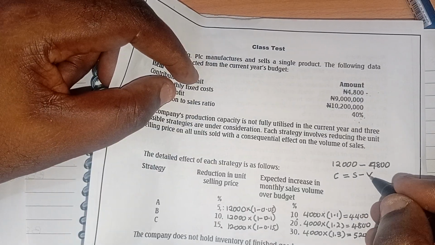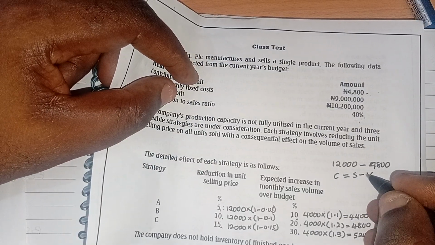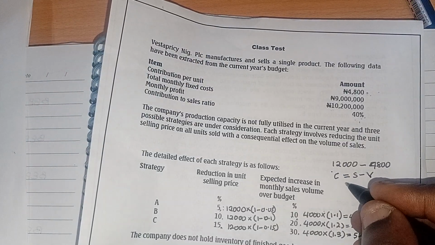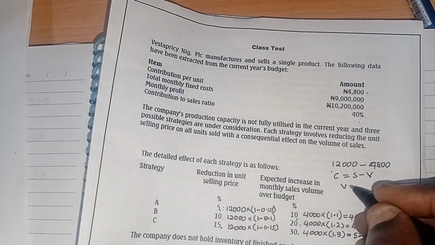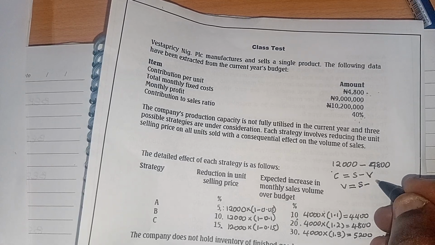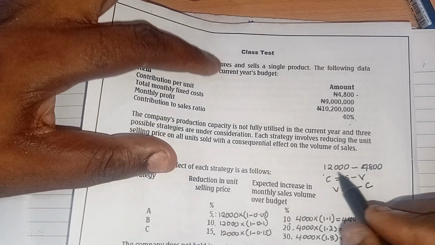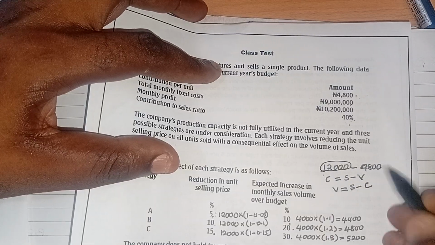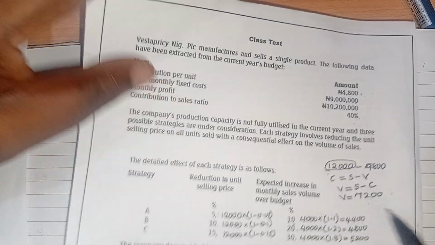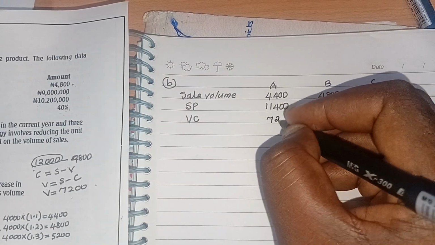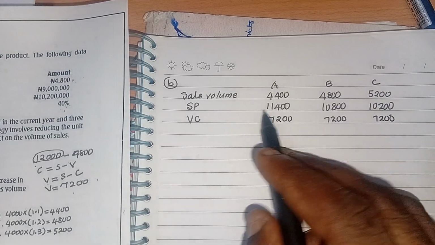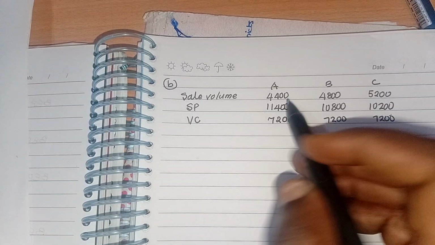Now to get the variable cost, variable cost equals selling price minus contribution. So this is our original selling price minus contribution. So our variable cost becomes 7,200. So our variable cost under each strategy remains the same. It is only the selling price that reduces.